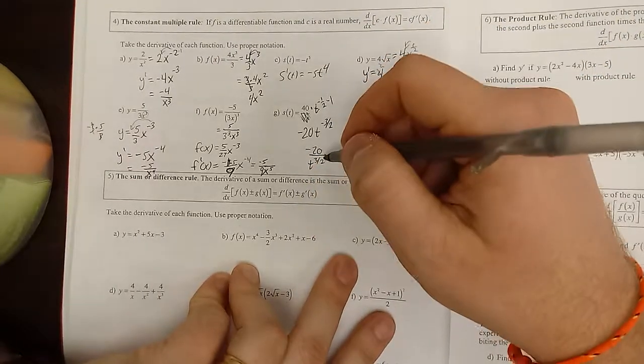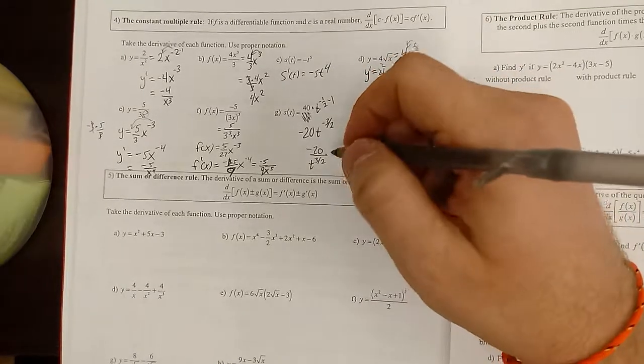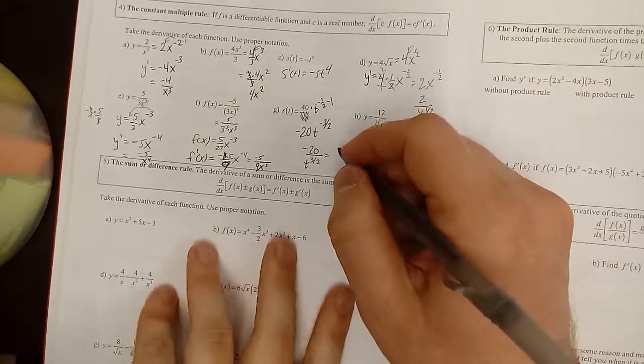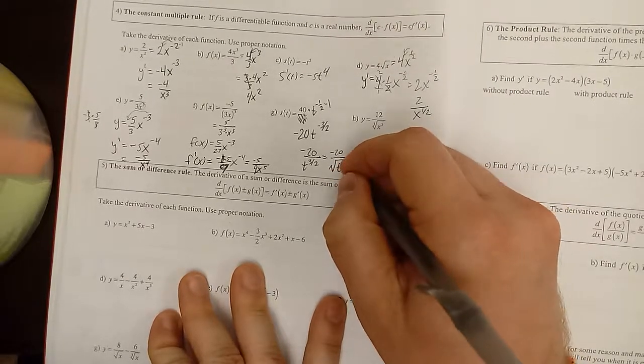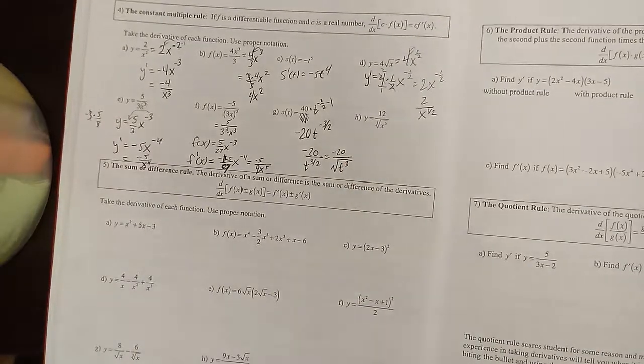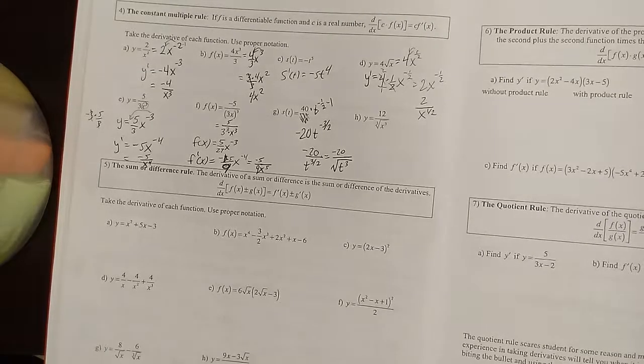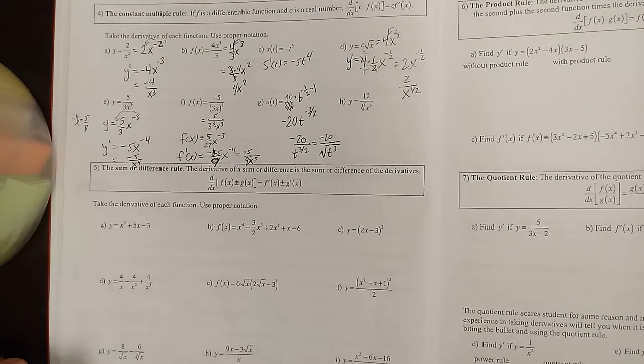And t to the 3/2 can be written, in case you don't remember, as the square root of t cubed. The little memory device that a friend of mine showed me when we were both teaching, it was my second year teaching. I taught with her and her husband, great people.